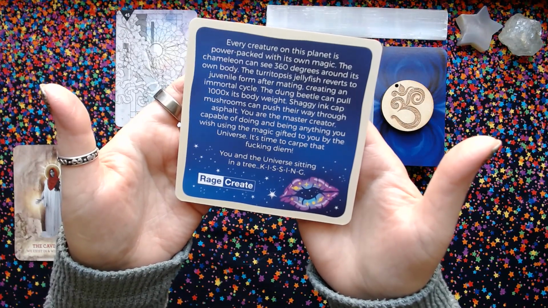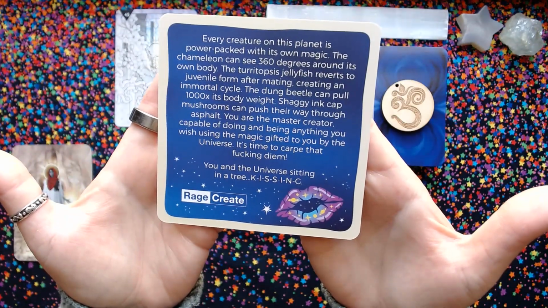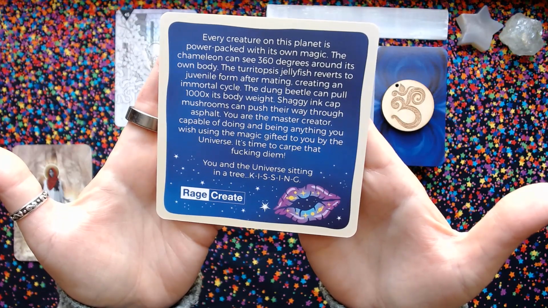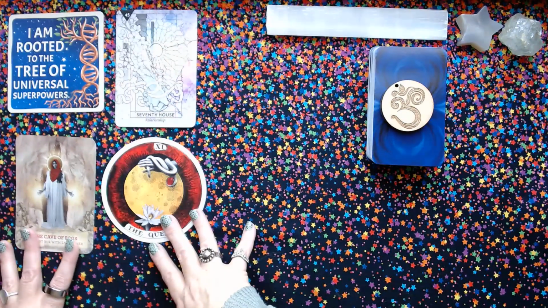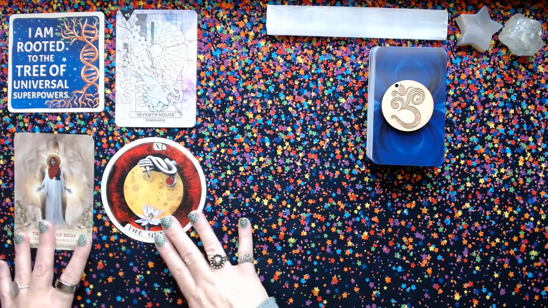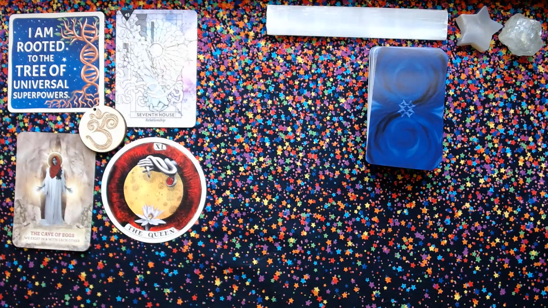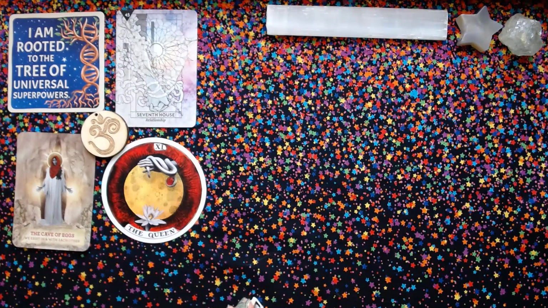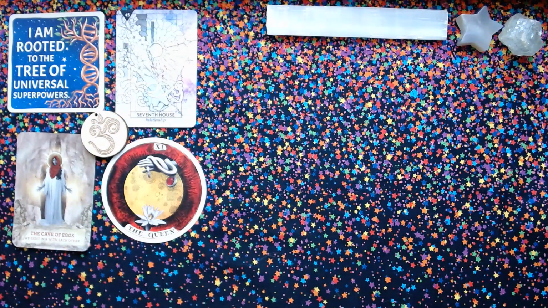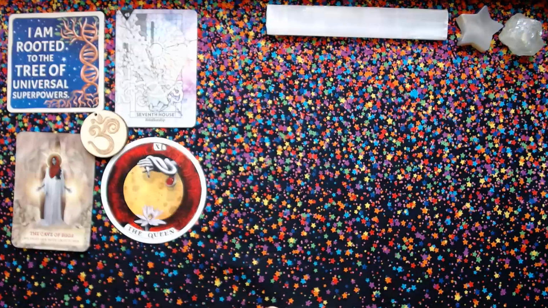You and the universe sitting in a tree. K-I-S-S-I-N-G, right? Fact, truth, reality. Yeah, so not only are you rooted to the tree of universal superpowers, but you are the tree of universal superpowers, right? You are. You are the tree and every branch. You are the root and the soil. You are the water, the rain, the sunshine, all of those things.